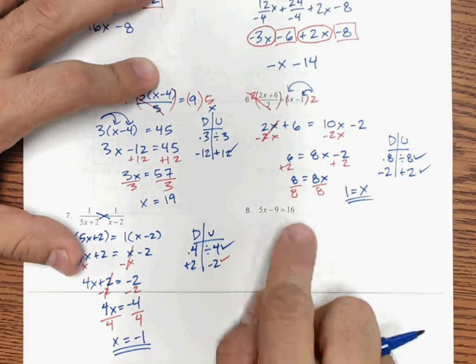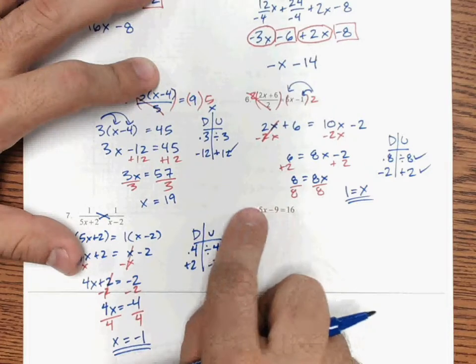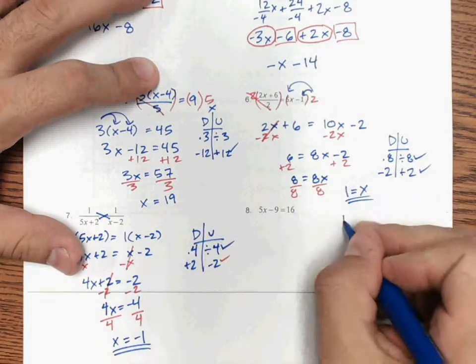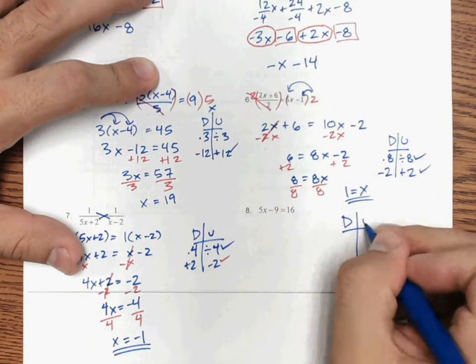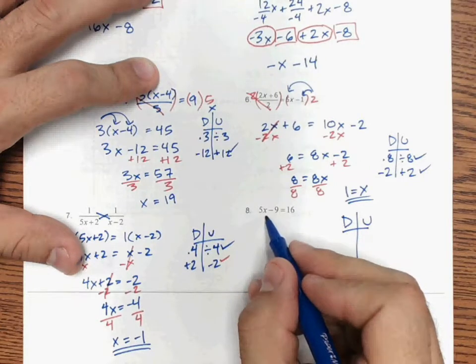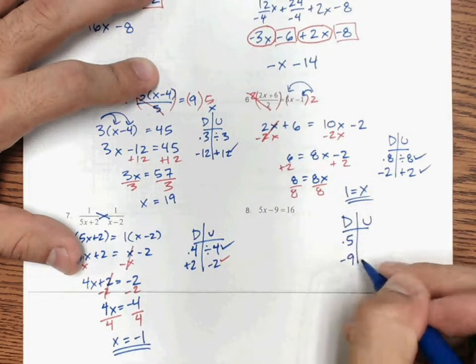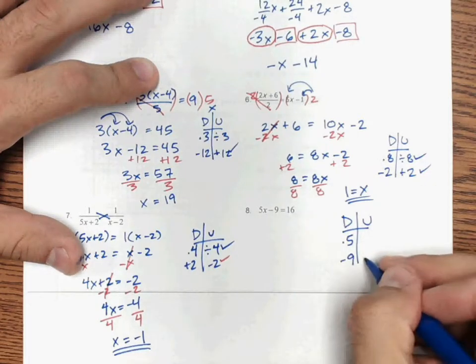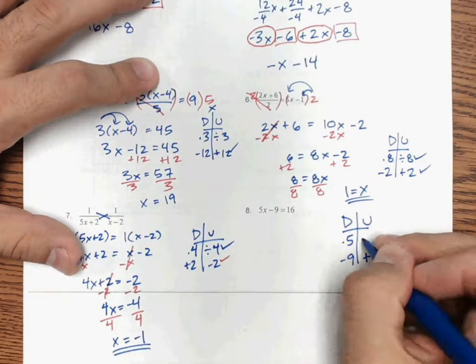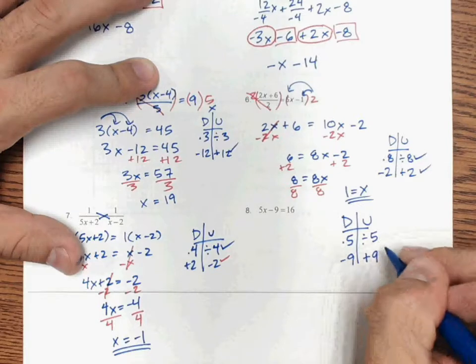Number 8 is the easiest of the bunch. It's already set up in a form where we can start right away using my do and undo chart. There's my x. It is being multiplied by 5, and we are subtracting 9. The opposites of those to solve are going to be to add 9 and divide by 5. So let's go ahead with it.